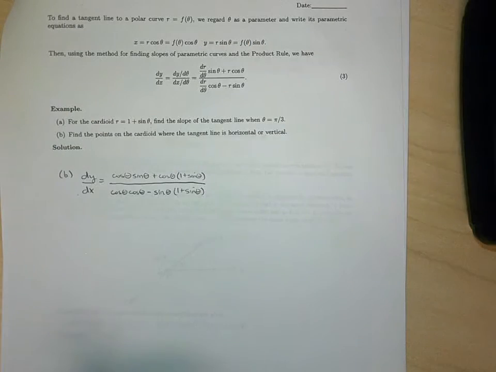In order to find horizontal and vertical tangents, we need to know when the derivative is 0 and when it is undefined. So this boils down to saying where's the numerator 0, that would give a horizontal tangent, and where's the denominator 0, that would give a vertical tangent. If they're both 0, we don't know, it's indeterminate, so we'll have to deal with that as it comes up.